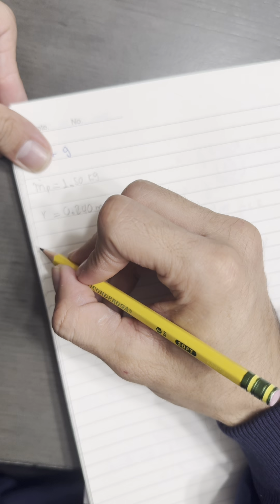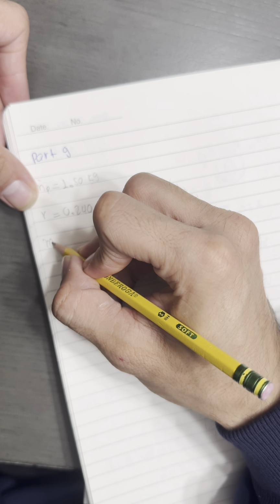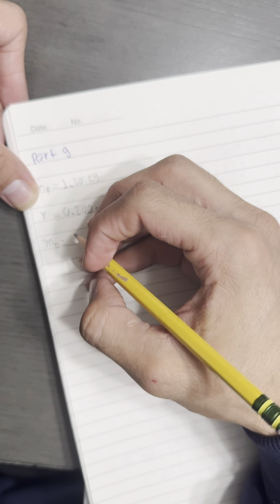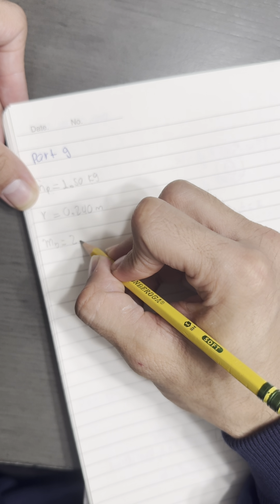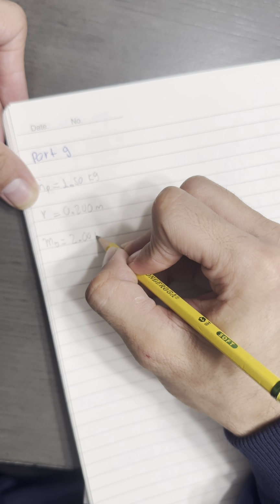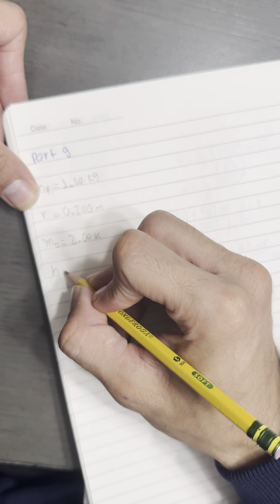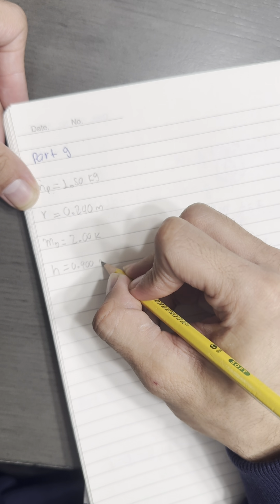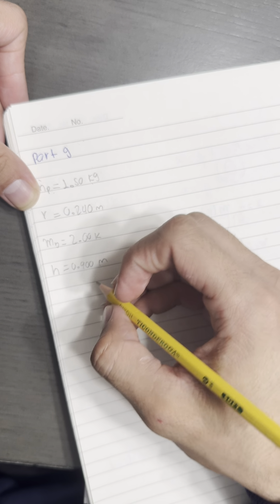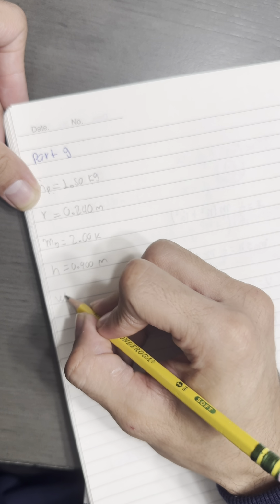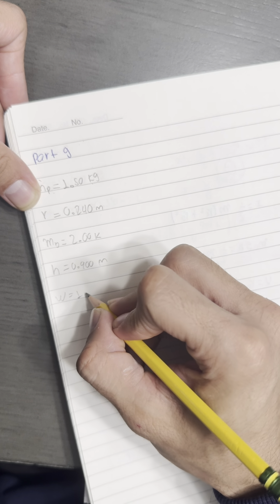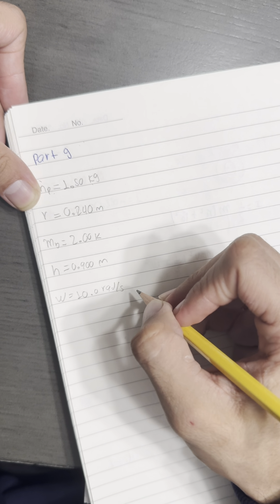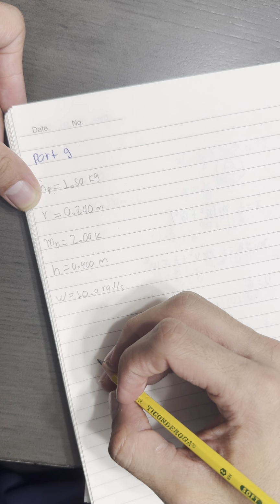We have the mass of the book, so we mark it with a little b, which is 2.0 kilograms. We have the height, which is equal to 0.900 meters. We have the angular velocity, which is equal to 10 radians per second.